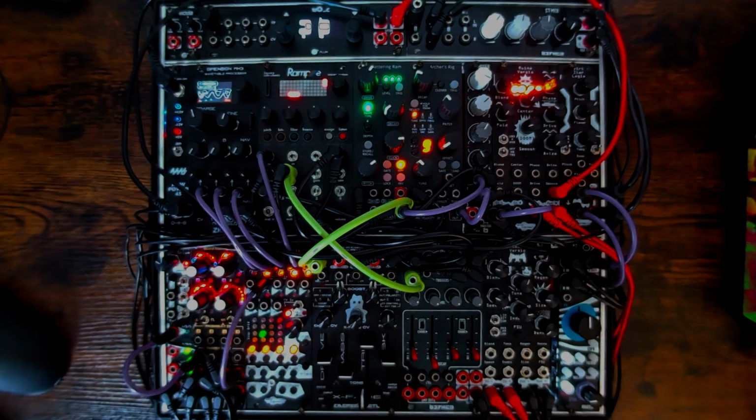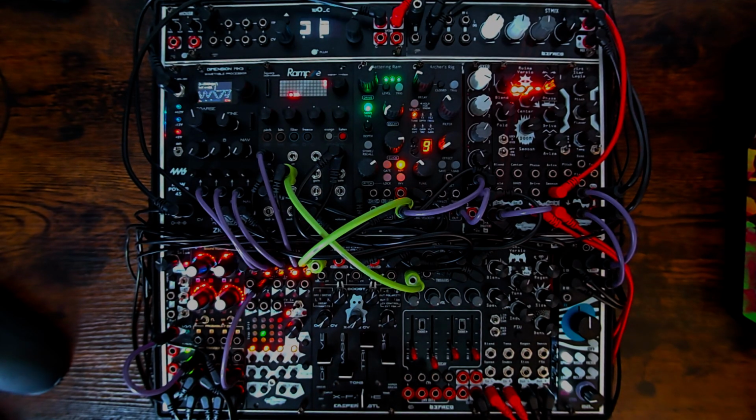I hope that gives you a little taste of what you can do with a Eurorack setup like this.